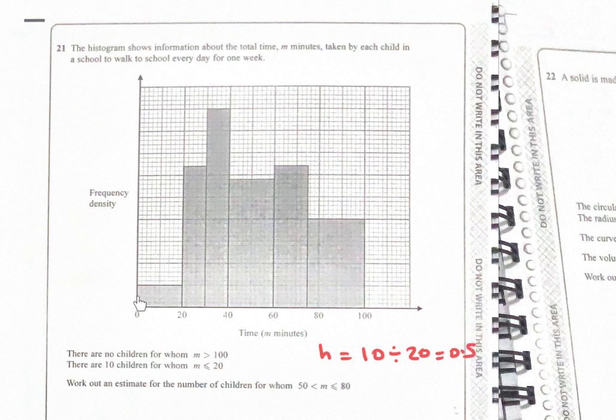So this height is 0.5. This means each square represents 0.5. So now you can deduce the scale. So 0.5, 1, 1.5, 2, 2.5, 3, 3.5, 4, 4.5, and 5.